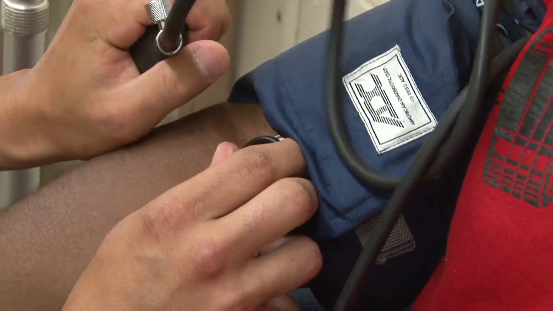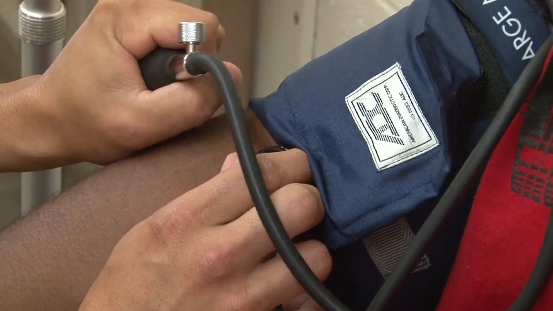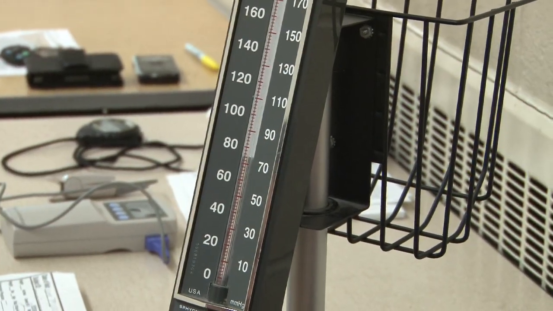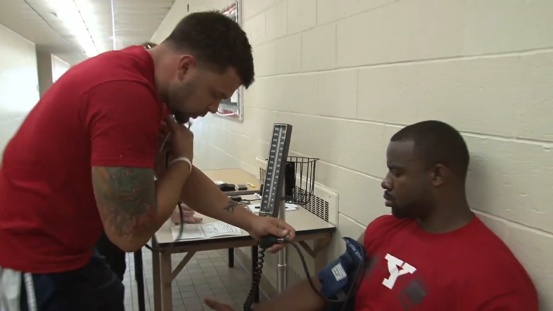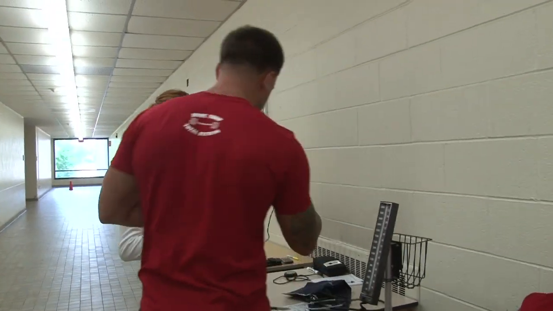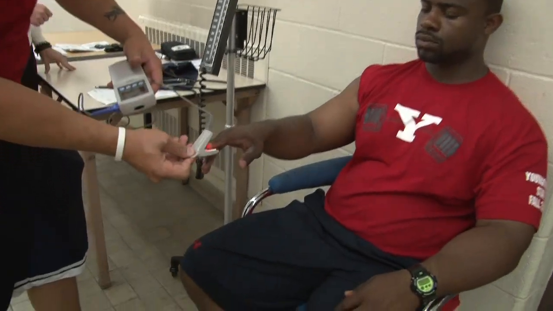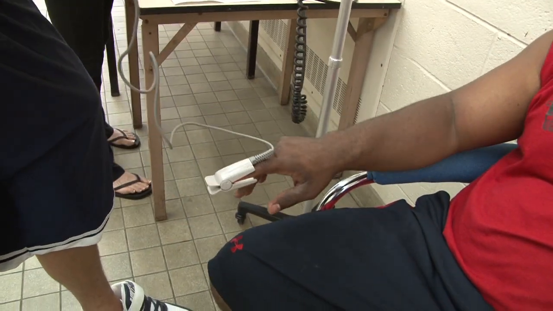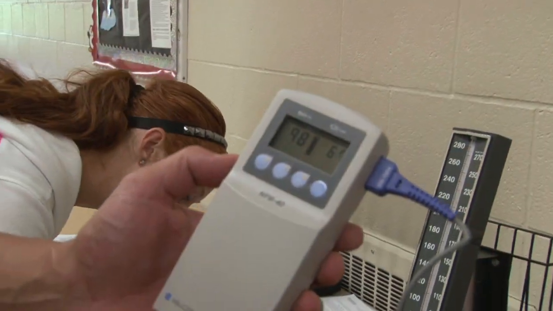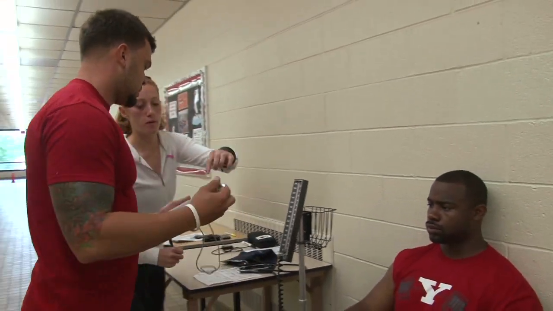So now that he's rested for 10 minutes, I'm going to take his blood pressure to start out with. Okay, next we're going to be using the pulse oximeter to measure his heart rate and oxygen saturation levels. Is that a normal range, which is what we want, at a 66 pulse rate.